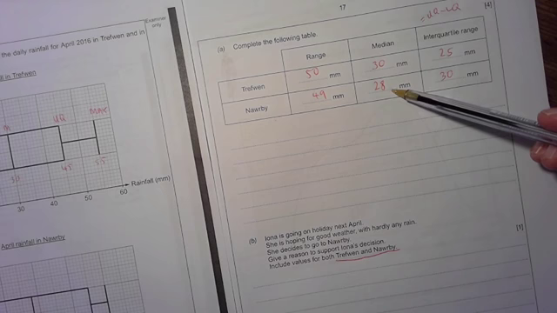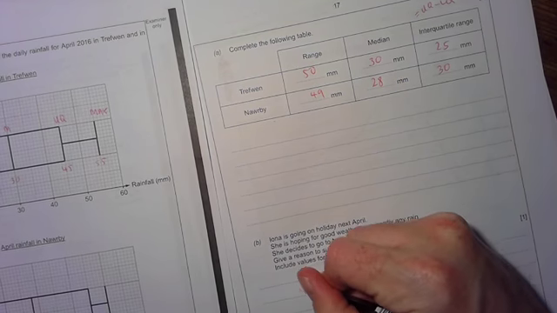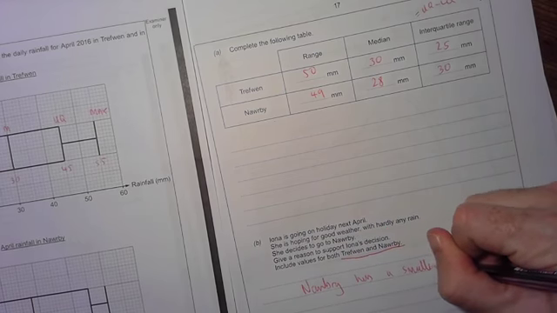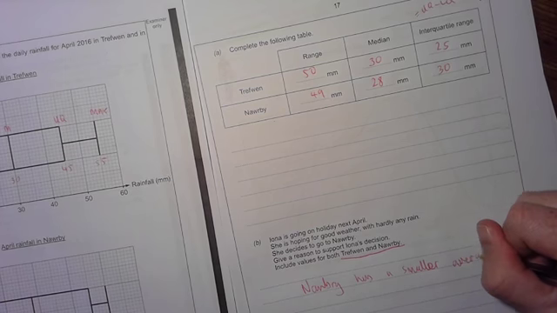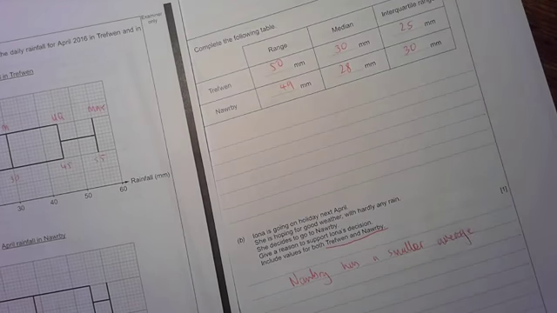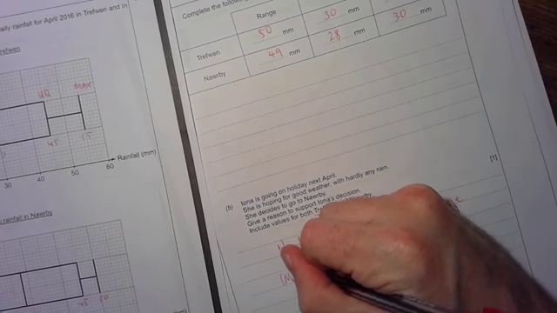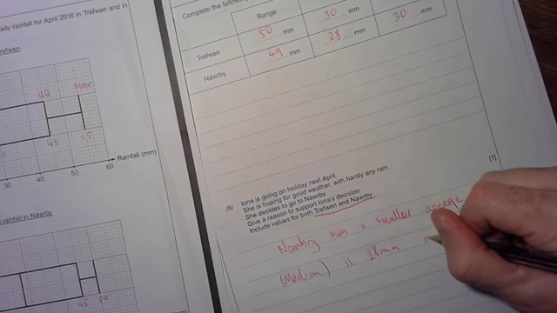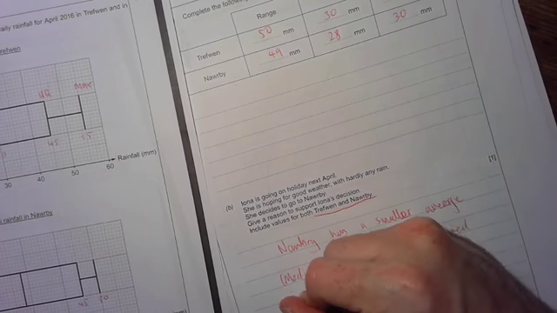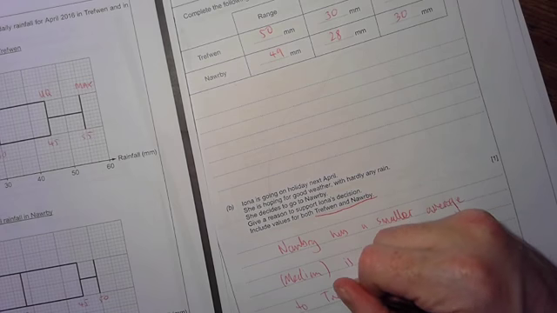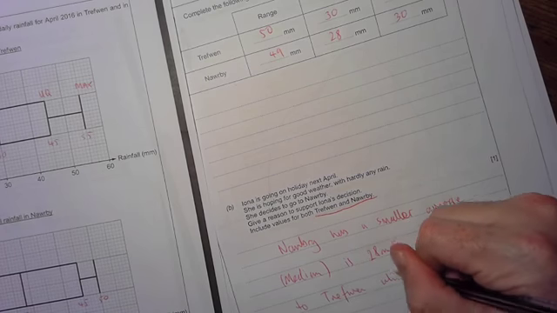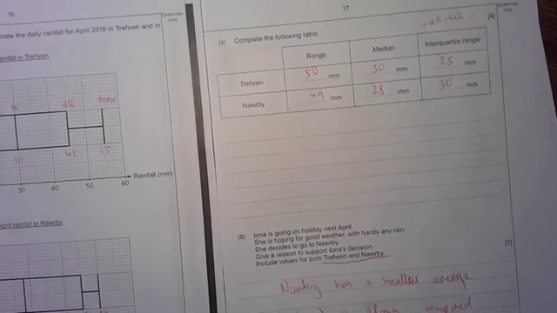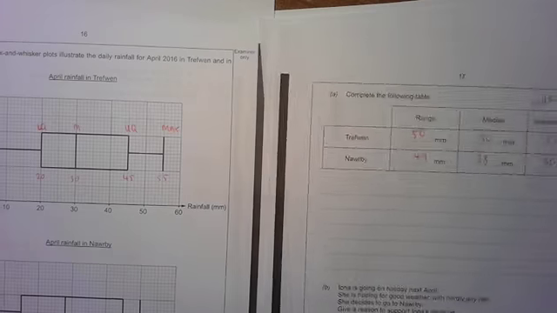Okay, the median is less rain. So Norbury has a smaller average, and I'll put in brackets which average I've used. Smaller average, in brackets median, is 28 millimeters compared to Trevwen, which is 30 millimeters. Okay, that's it. That's all you have to do, but you actually have to answer what they've said in the question.